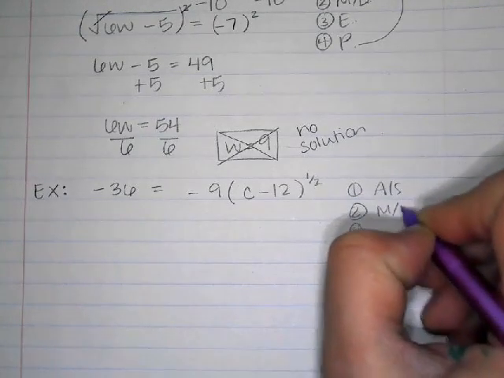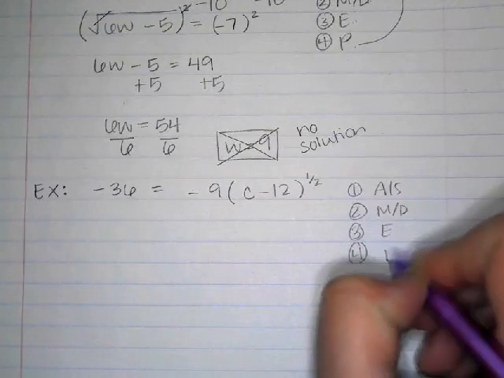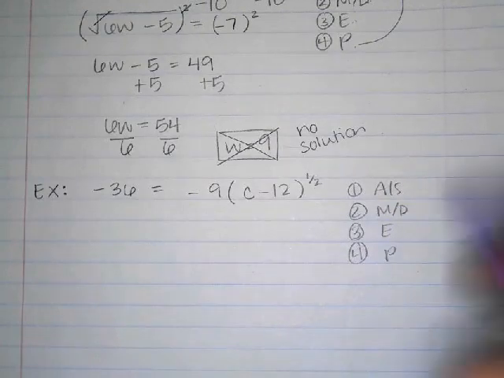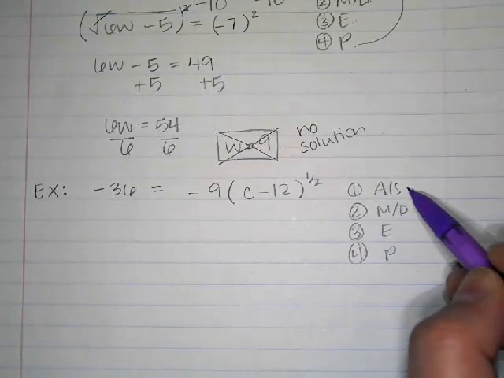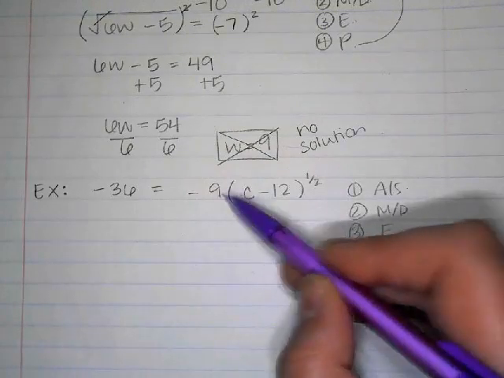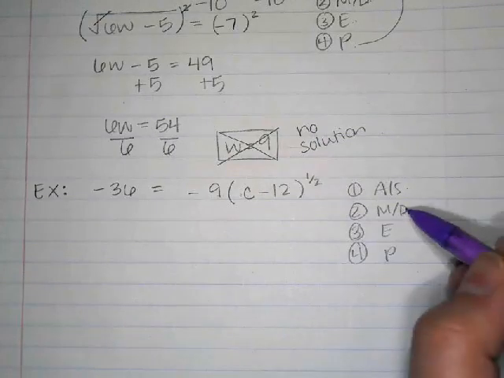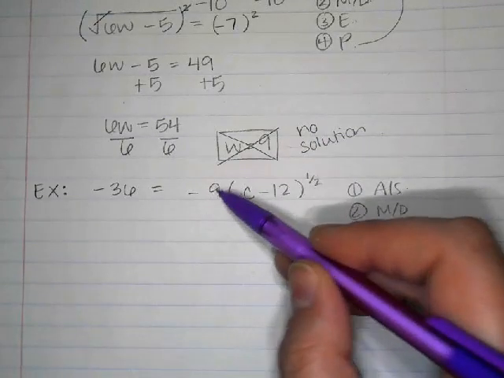Okay, so first step, is there something I could add or subtract to the other side to get the C alone? Wait, I can't add the 9 though. Because it's currently being multiplied. Okay. So we're not going to distribute because we want to move stuff away. We don't want to add stuff to the C. We want to move it away.